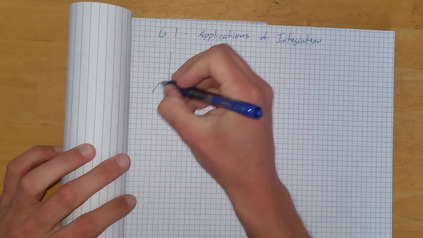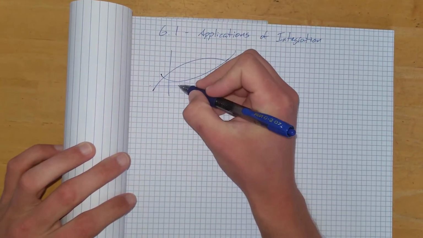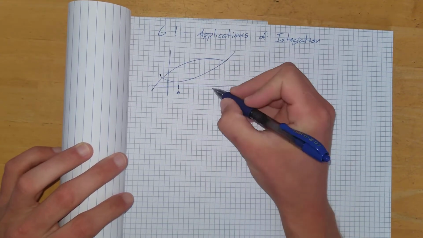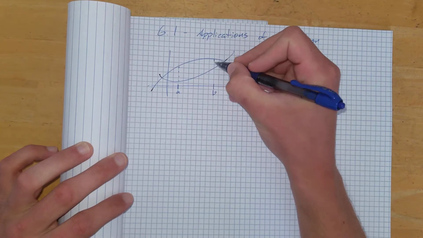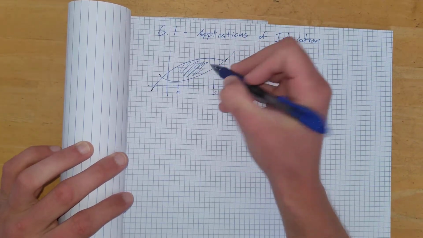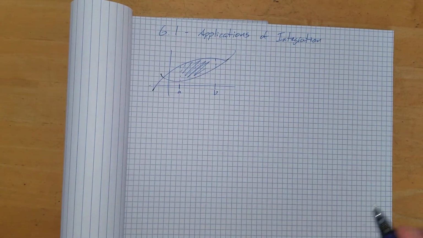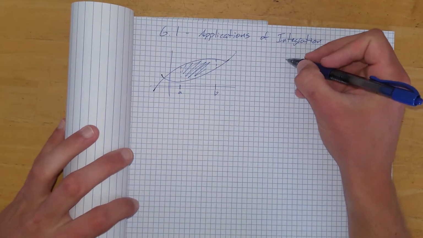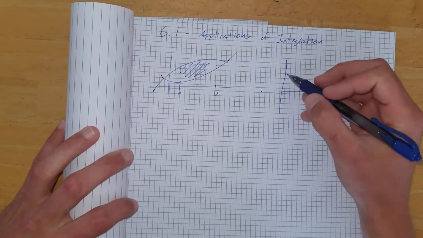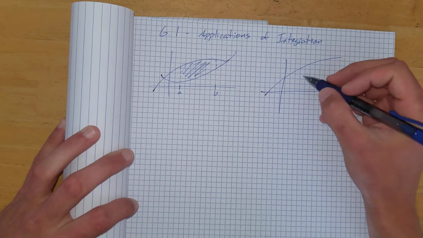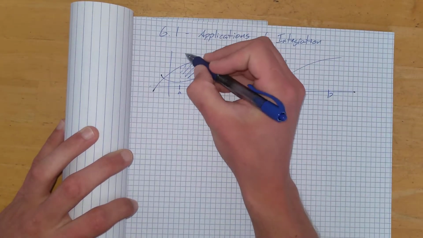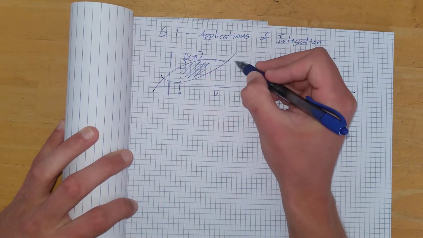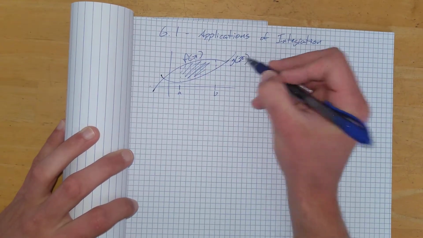So you have a curve like this and a curve like this. Let's say we want to find it from A to B, and so we are finding the area in here. So let's call this f of x and this one g of x.